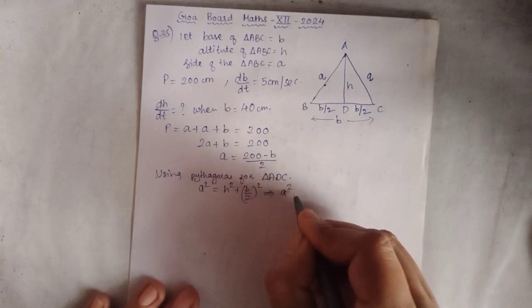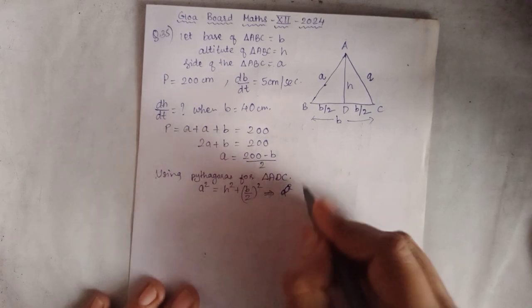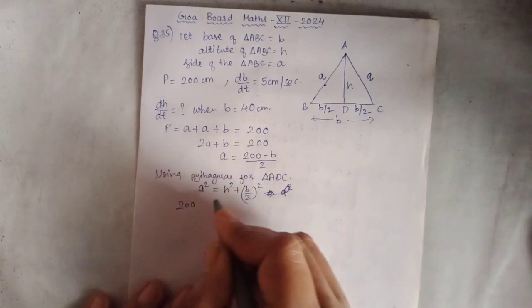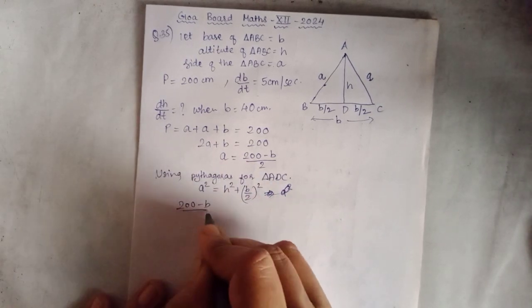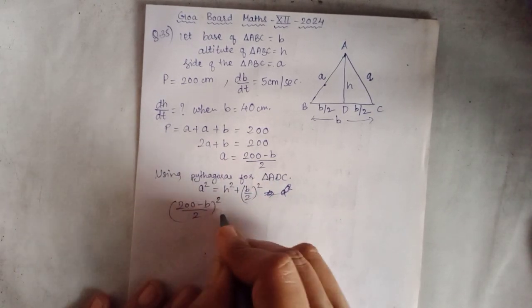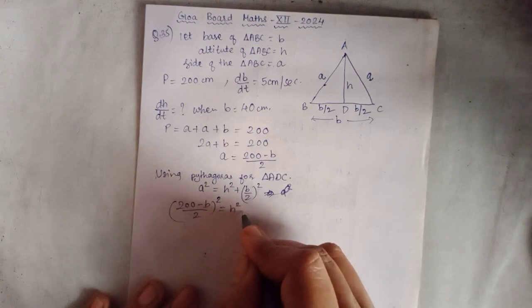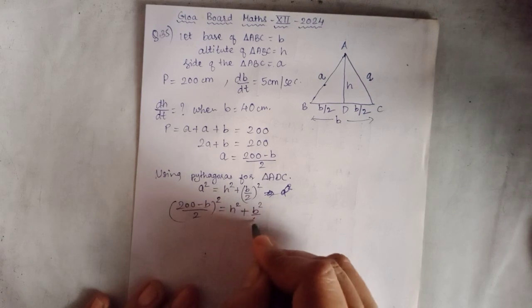A square, A is given, so we can substitute A that we have found: ((200 minus B) upon 2) the whole square equal to H square plus B square upon 4.